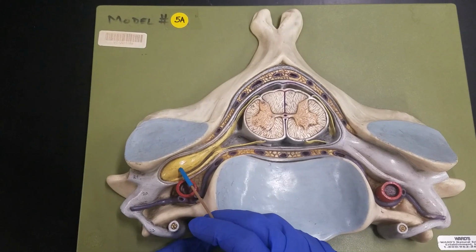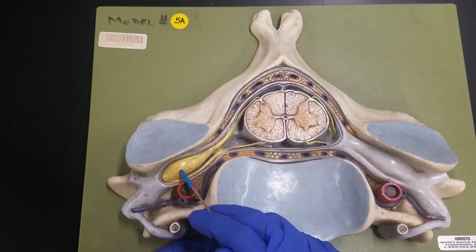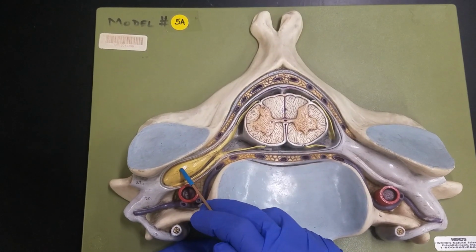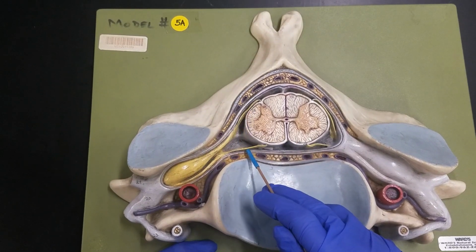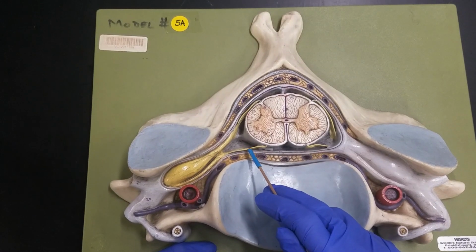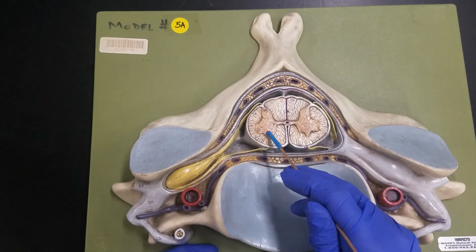This is called the posterior root ganglion or dorsal root ganglion. This is where we find the cell bodies for sensory neurons. Now notice the posterior root has a ganglion, the anterior root does not. That's because the cell bodies for motor neurons are found here in the anterior horn.